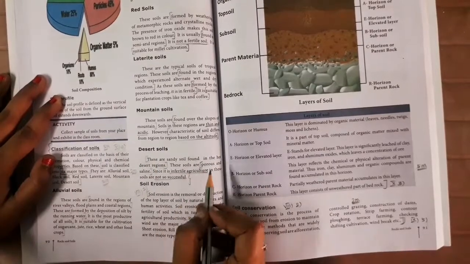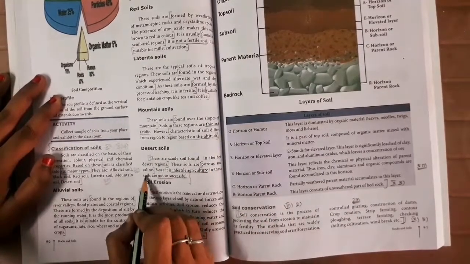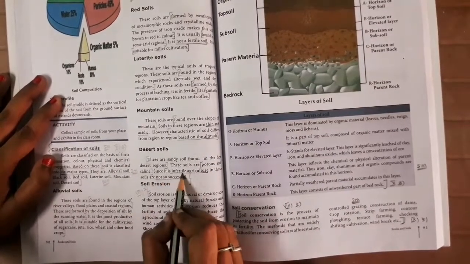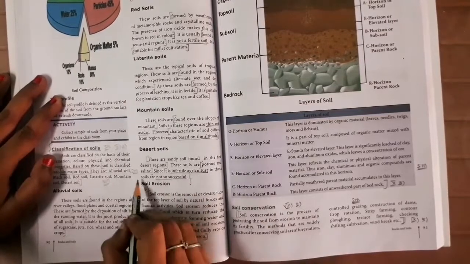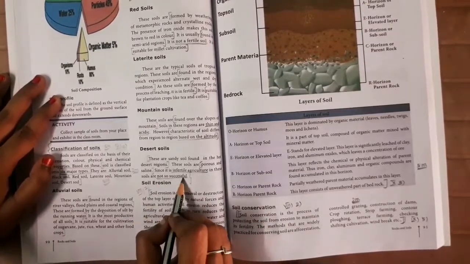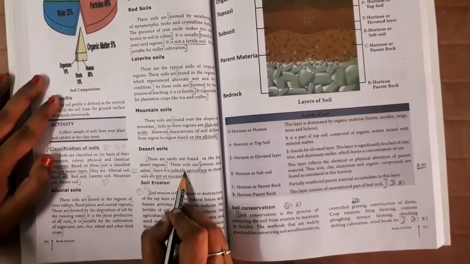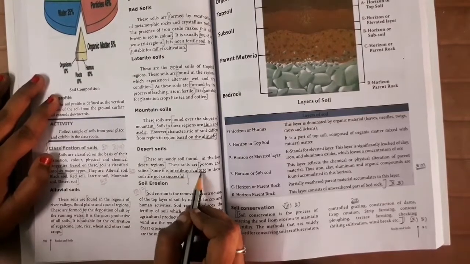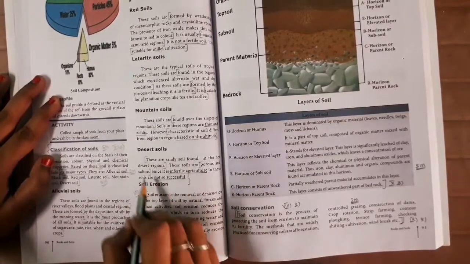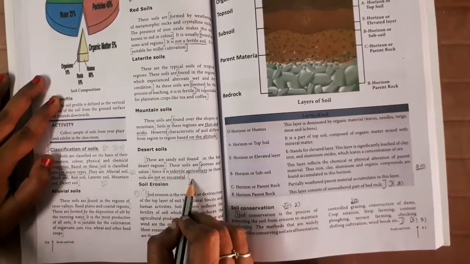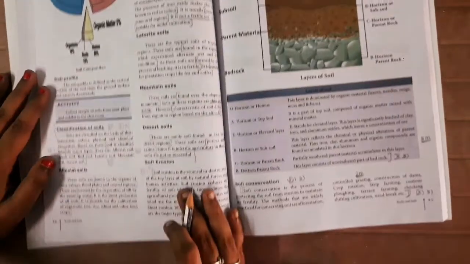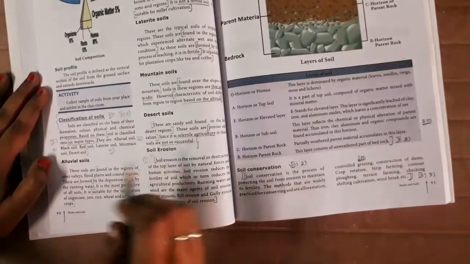These soils are porous and saline. Since it is infertile, agriculture in these soils is not so successful. So it is not used for any cultivation purposes. Okay dears. Next one. We have completed the types of soils.